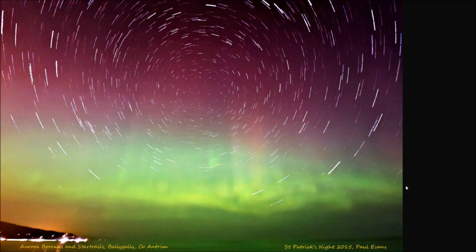This was a combination of the aurora and star trails. There's 50 different pictures in that, all added up in star stacks. So you get, here's the pole star and all the stars going around that. Here's the plough actually up here. Those stars there are the plough. The sea looks nice and green as well. And that's actually an original version of it.